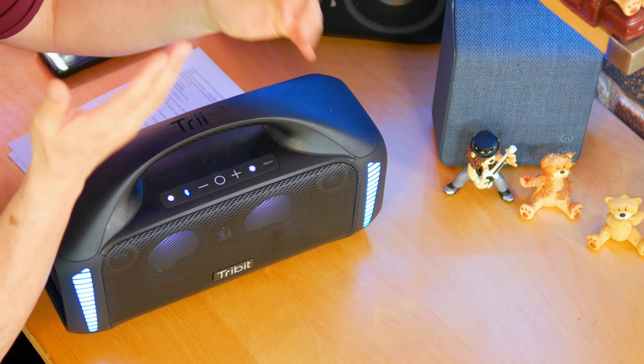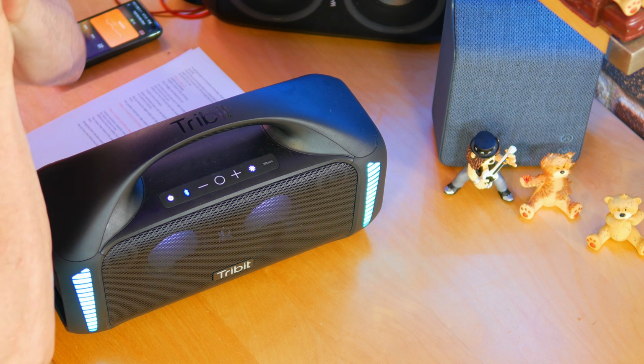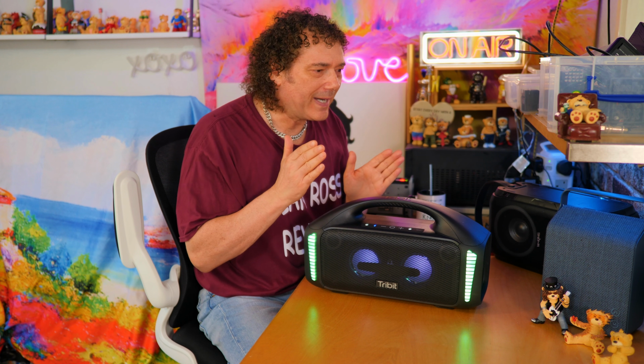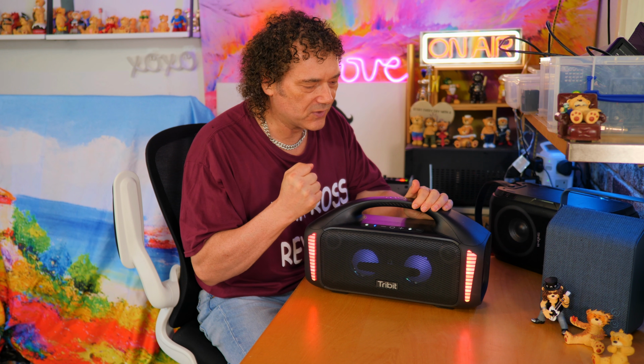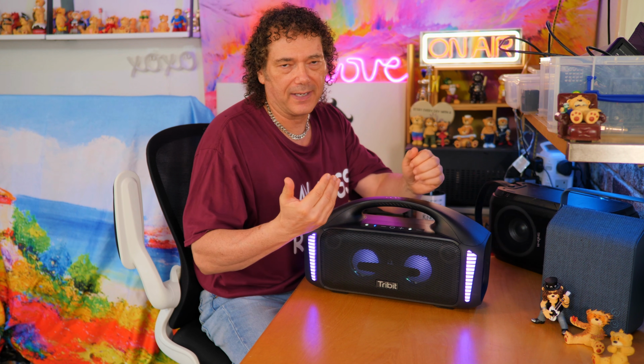You know what? If only we had an app that did EQ, but hang on a second. Tribit or Tribit, we still don't know. They do an app. It's got custom EQ settings, almost Soundcore-like. So what we want to know is, what can we really do? How can we really tailor this speaker using the app?